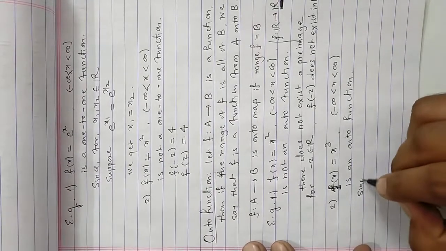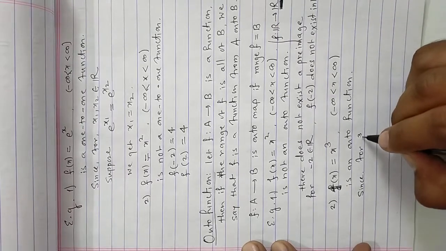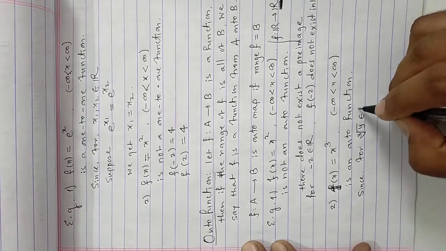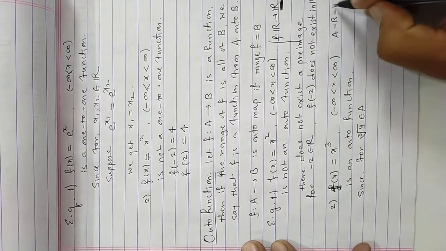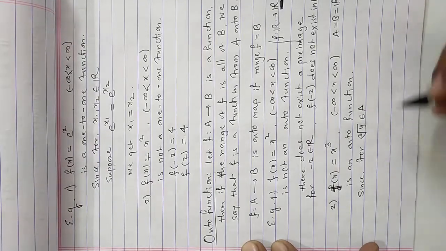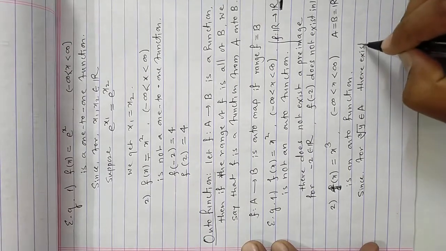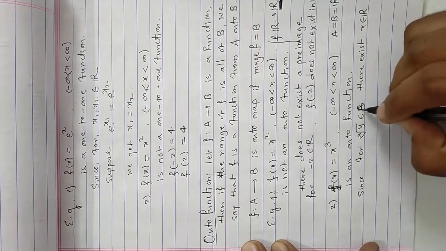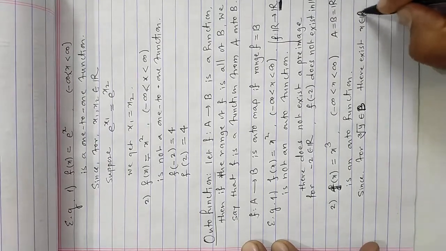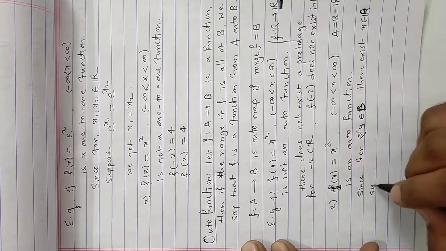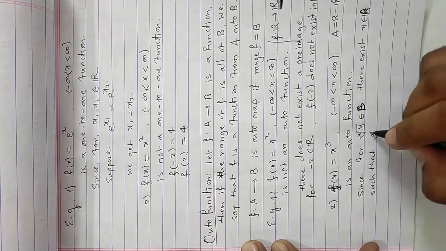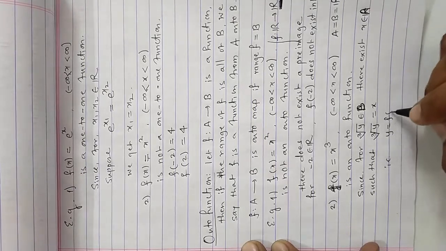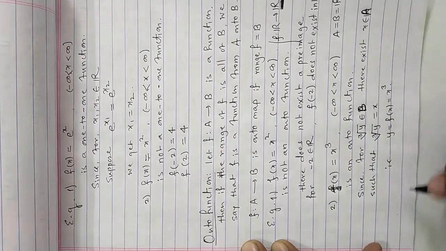So since for the element cube root of y in the domain A, here A is the same as B, the set of real numbers, there exists a real number x such that f of x is equal to x cube, that is y. Therefore the function is onto.